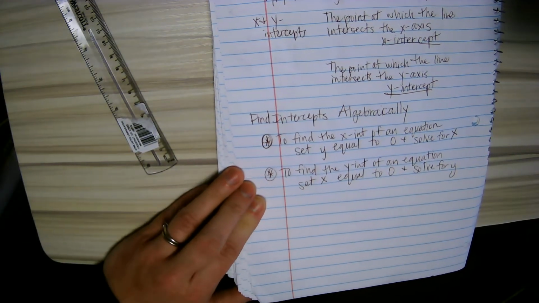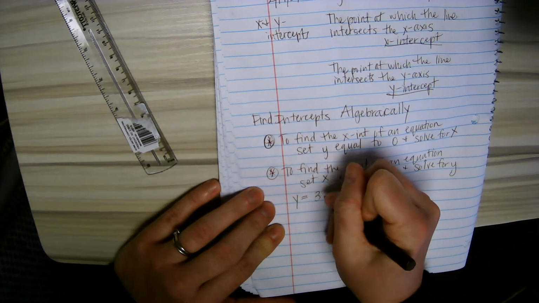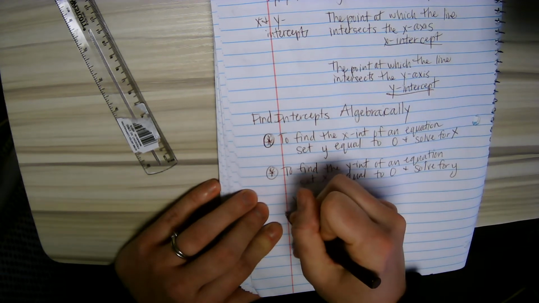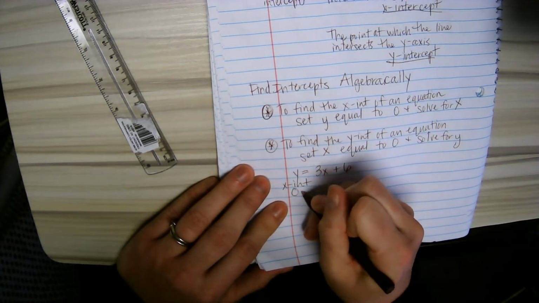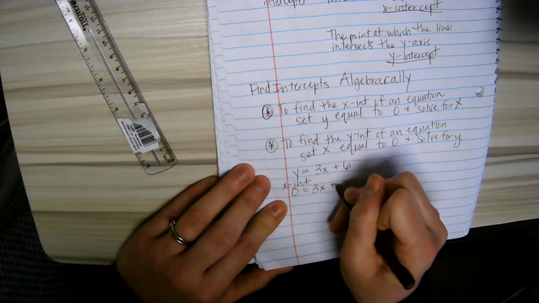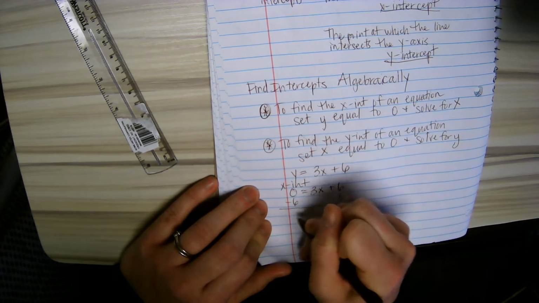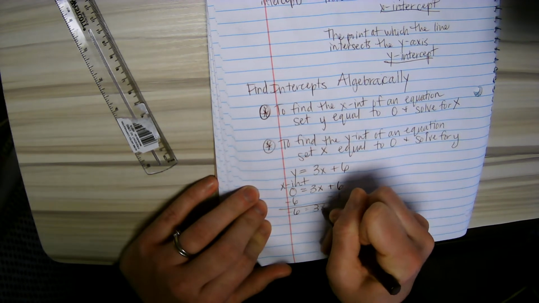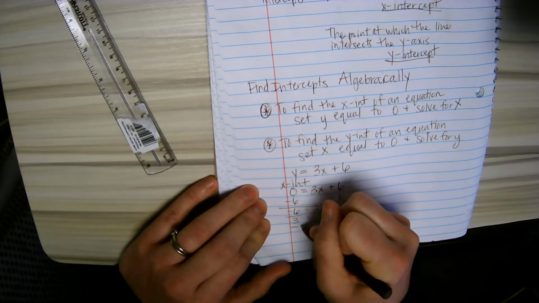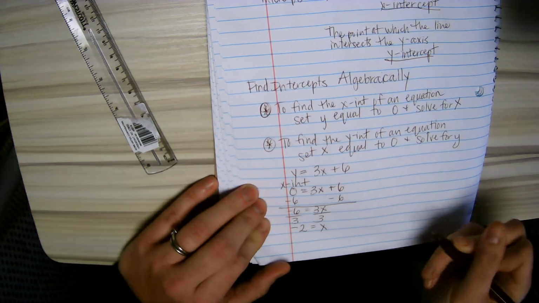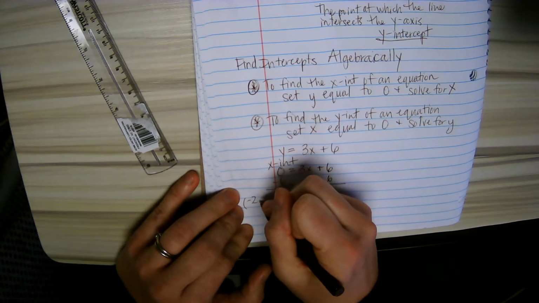So if we are finding the x and y-intercept of the equation y equals 3x plus 6. For the x-intercept, remember we want to set y to 0, so we're saying 0 equals 3x plus 6, and now we're solving for x. So I'm subtracting 6 from both sides, and then I'm dividing both sides by 3. So negative 2 equals x. So our x-intercept is (-2, 0).